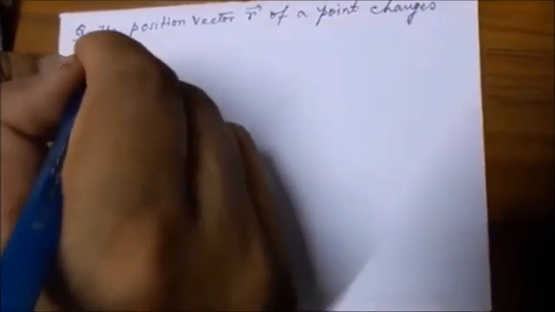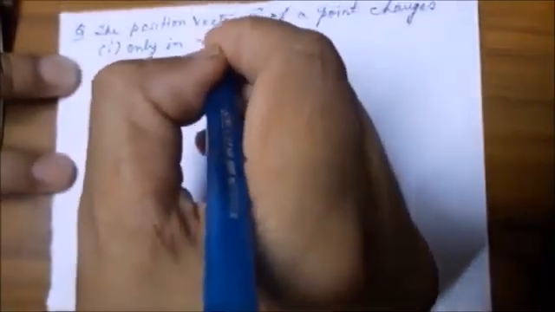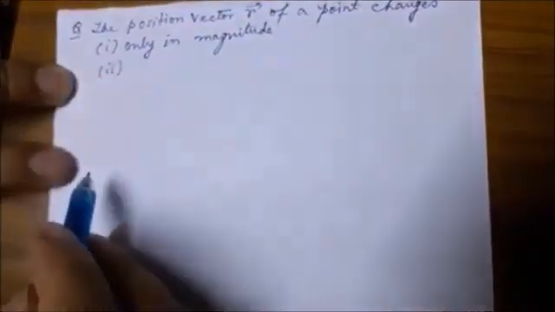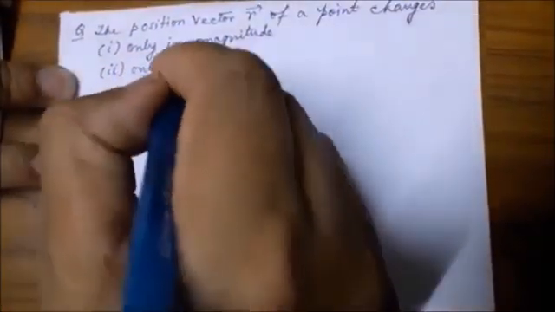The two options are given: in one, the change is only in magnitude, and in another option it is given that the change is only in direction.